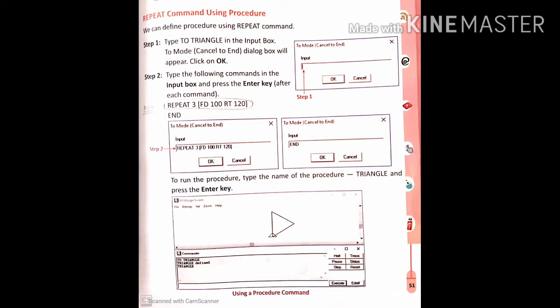Next topic is repeat command using procedure. We can define a procedure using the repeat command. Step number 1, type TO triangle. If you want to draw a triangle using a procedure, you can use the repeat command also. So here first you have to type TO triangle in the input box and then click on the OK button.